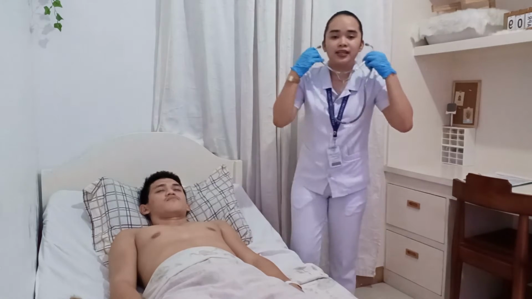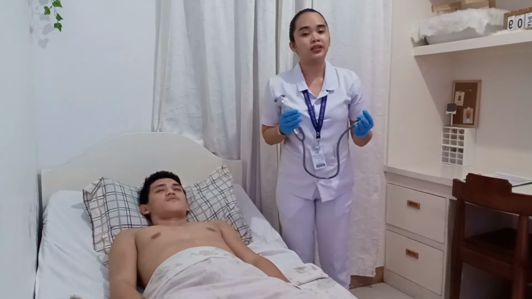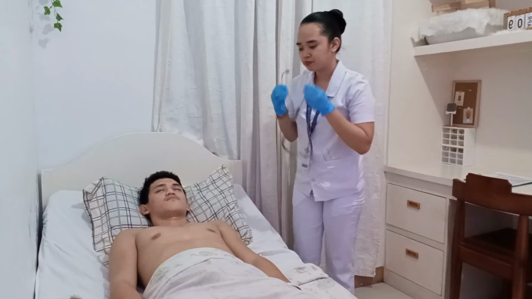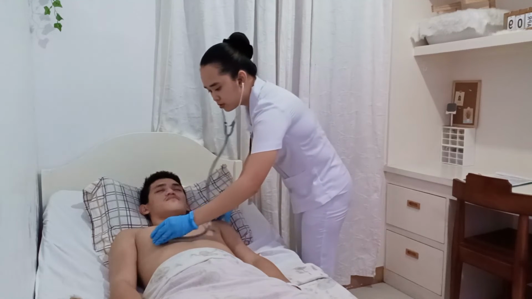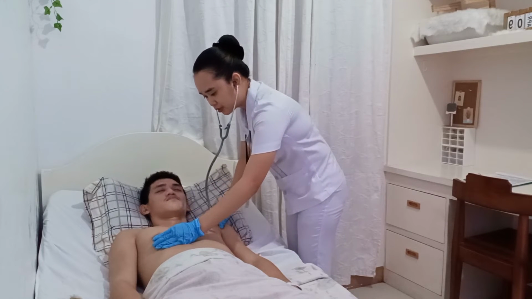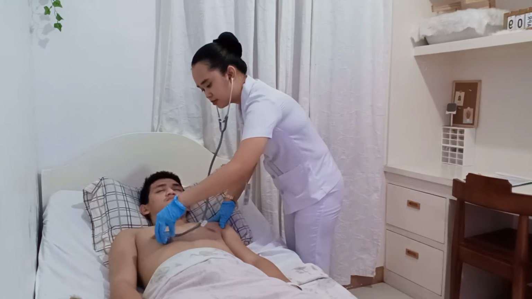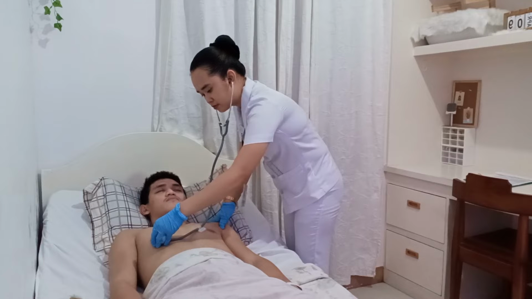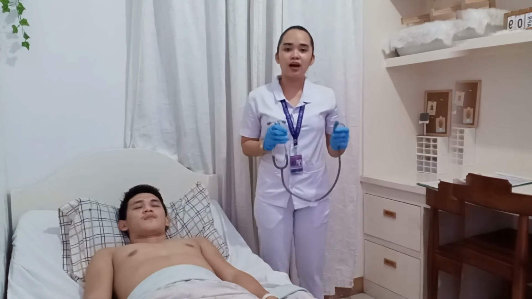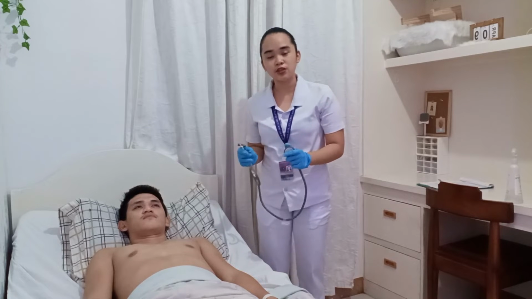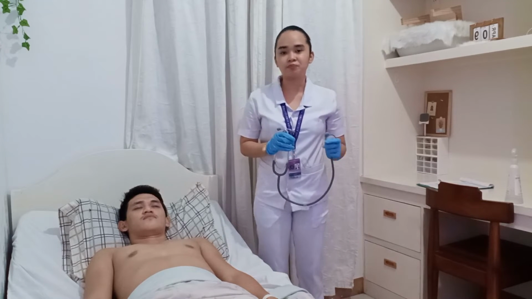Okay. And lastly, for the apical area, which is located at the fifth intercostal space at the mid-clavicular. Okay, inhale and exhale, Mr. Patrick. Okay, again. Okay. Now, repeat the preceding steps when the patient is in his lateral position and when sitting position.